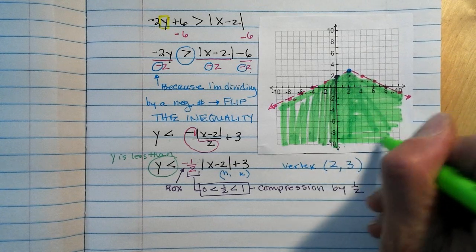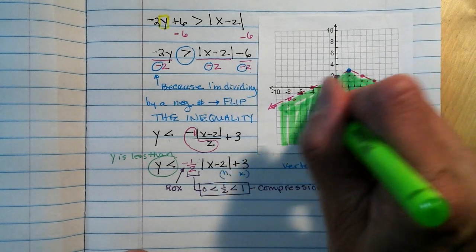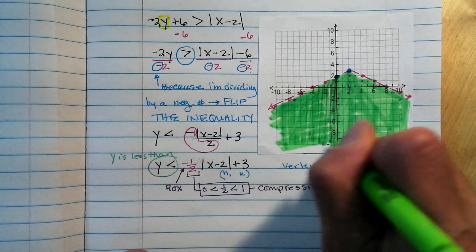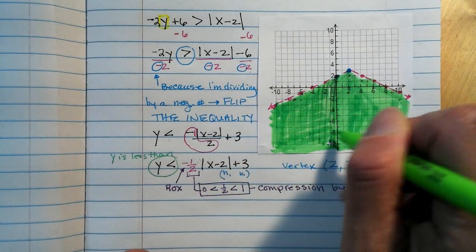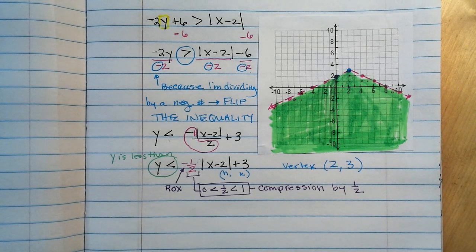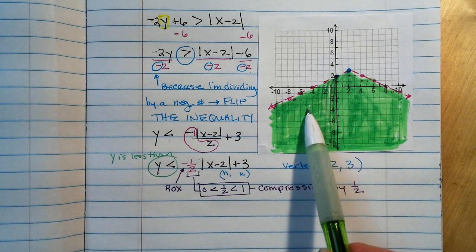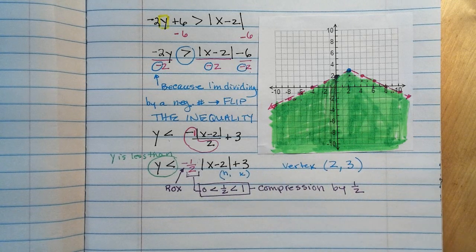And I do want to point out to you that it does go beyond the graph, because we can't do this forever. You have to, in order to get a good representation of all the values that y can be, shade it. All of these y's in here and x's in here are part of the solution.